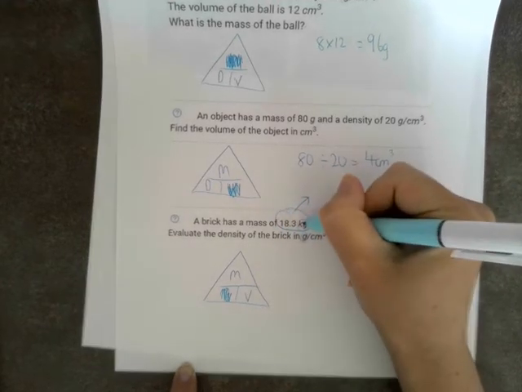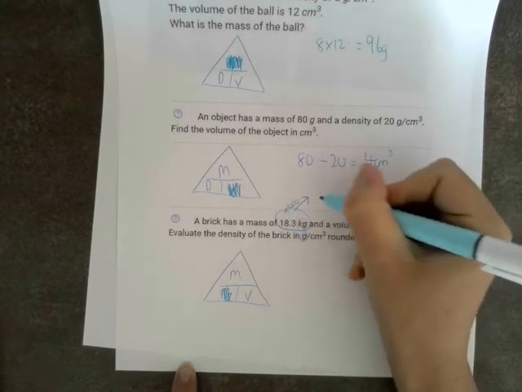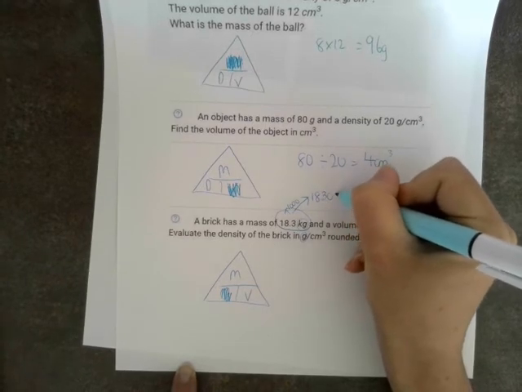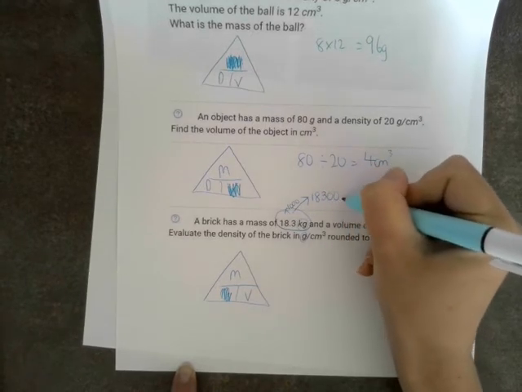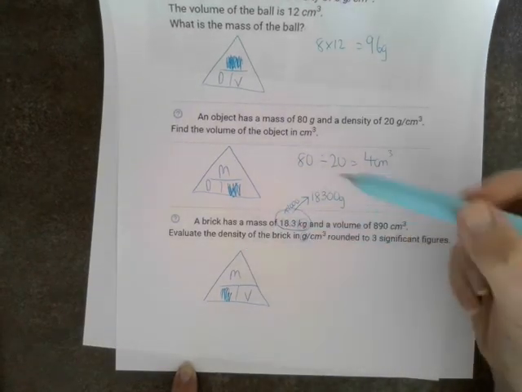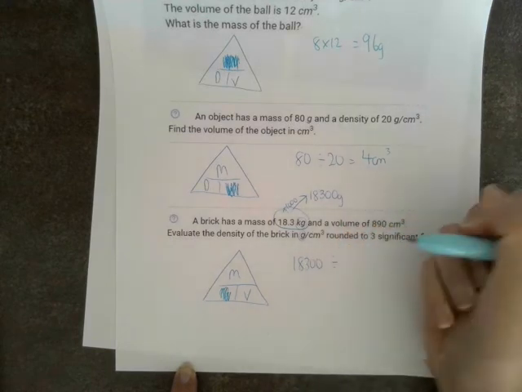Now, there's 1,000 grams in a kilogram, so I need to times that by 1,000 to change it into grams. So it would be 1830, isn't it? So 1, 2, 3, that's right. So 18,300 grams. So to work out the density, I'm now going to do 18,300 divided by the volume.